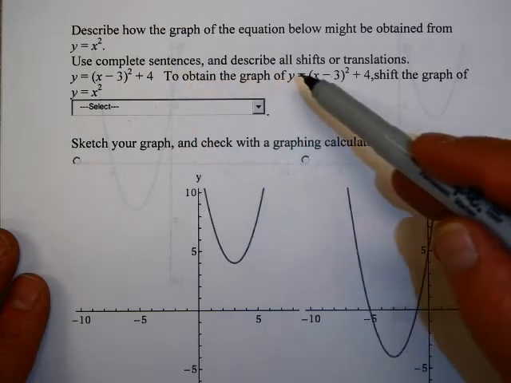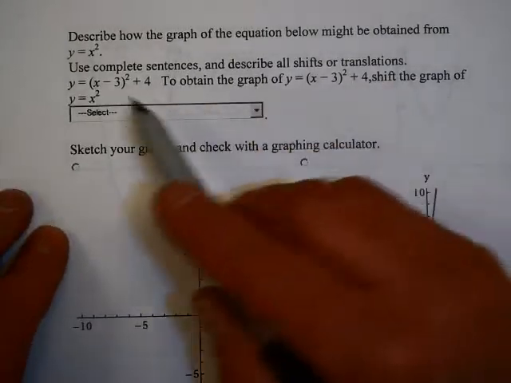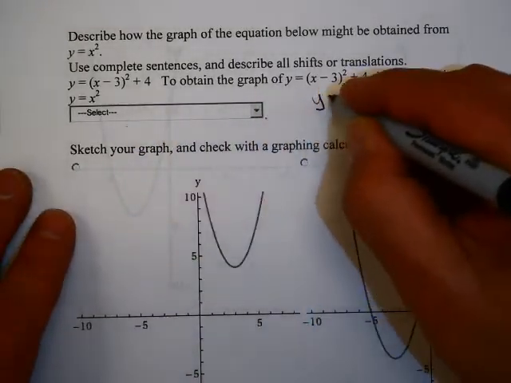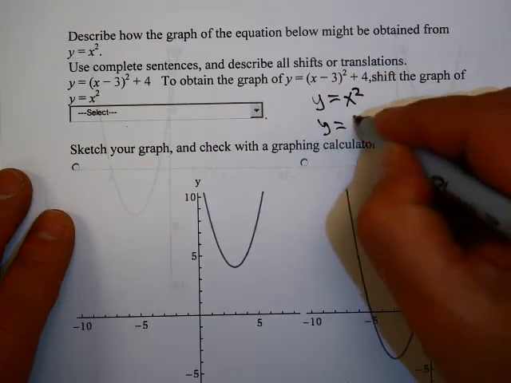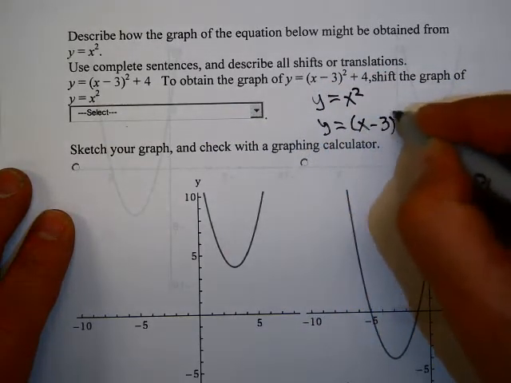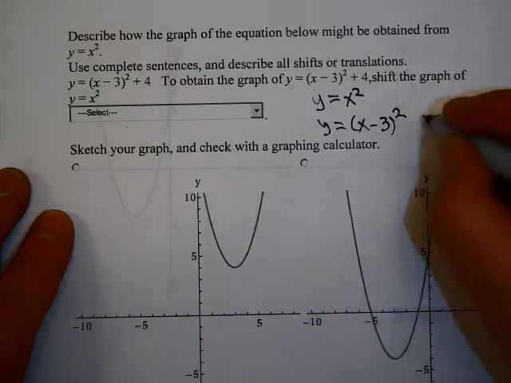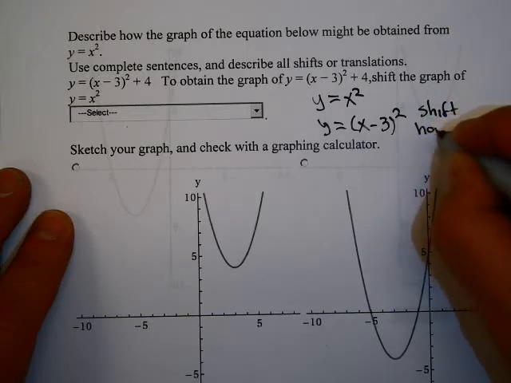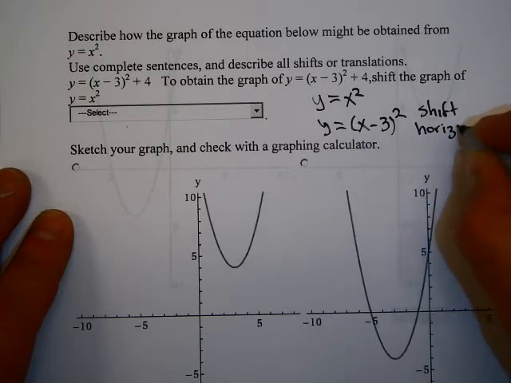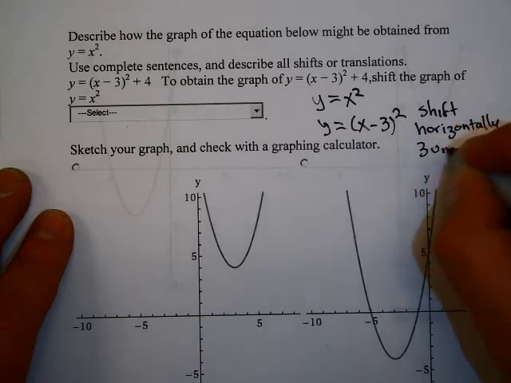To obtain the graph of y equals (x minus 3) squared plus 4, we're going to have to shift, well, again, if you start with y equals x squared, to get to y equals (x minus 3) squared is a shift horizontally 3 units to the right. So this is a shift horizontally 3 units to the right.